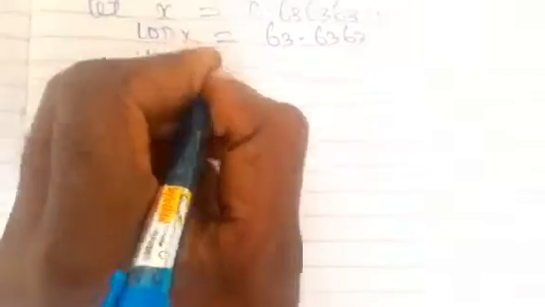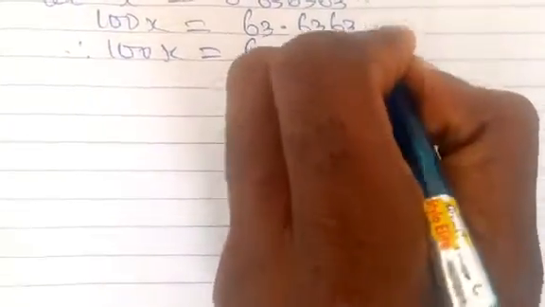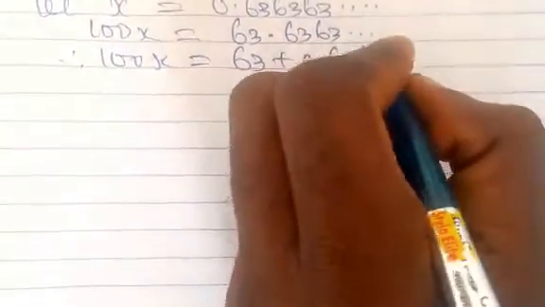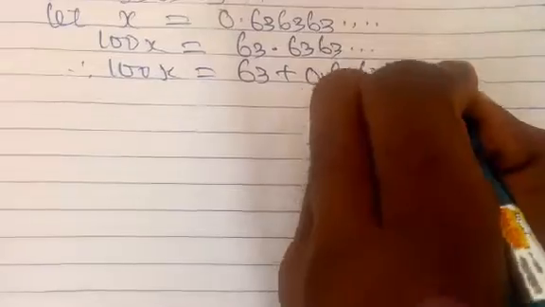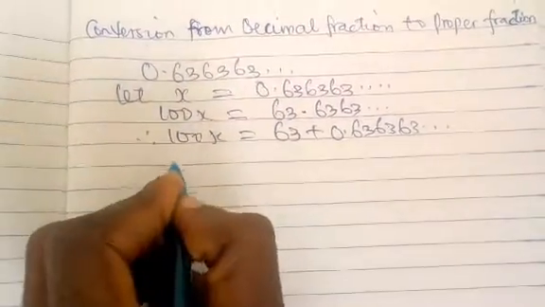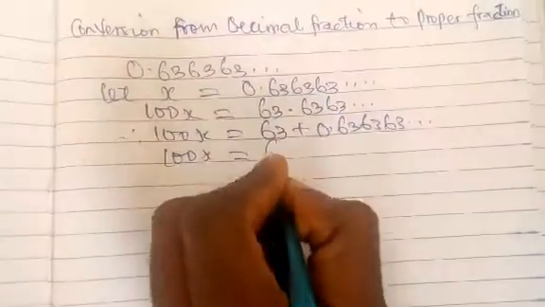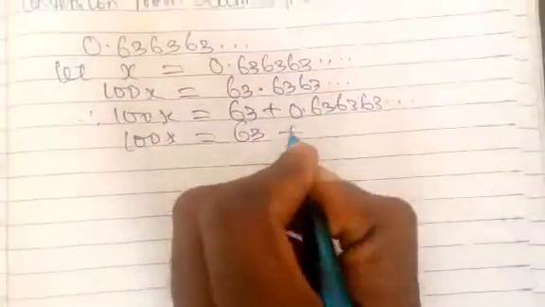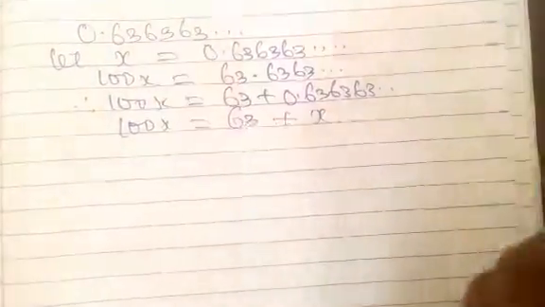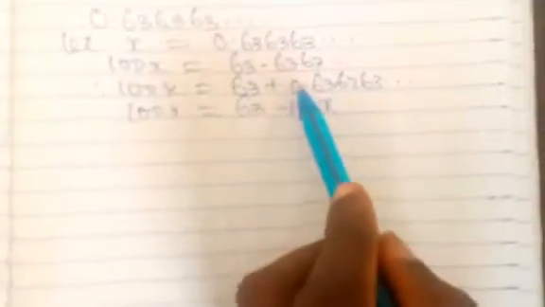We can also say x equals 63 plus 0.636363 up to infinity. Okay, so from here 100x equals 63 plus x, because the whole of this is x, which is this one.